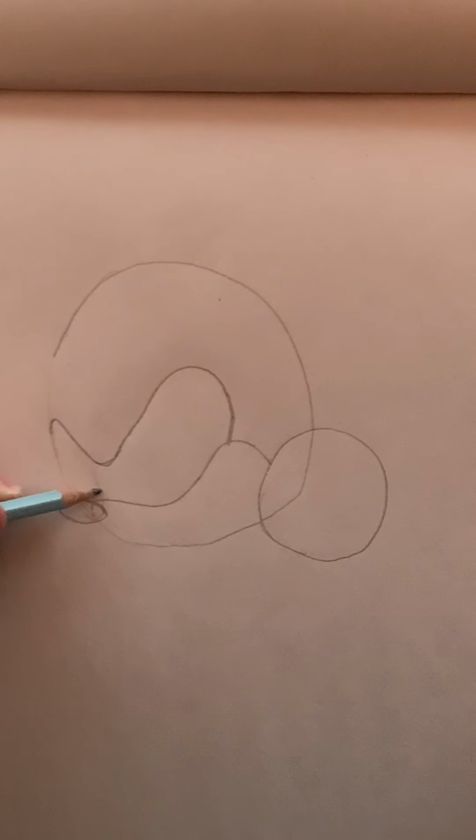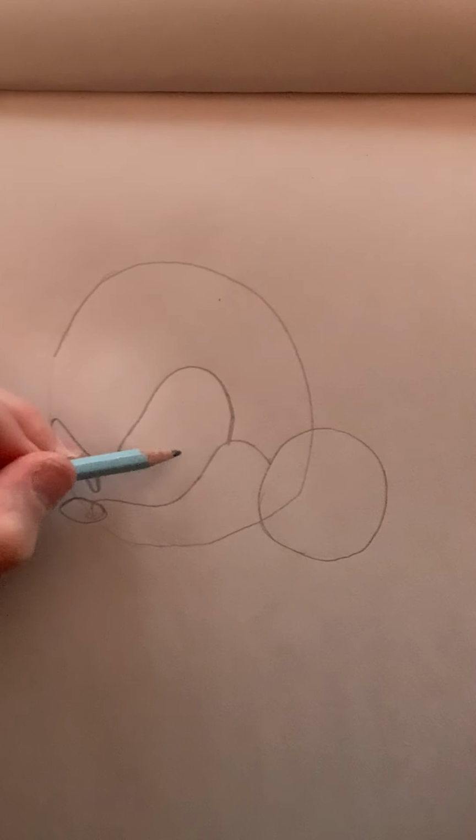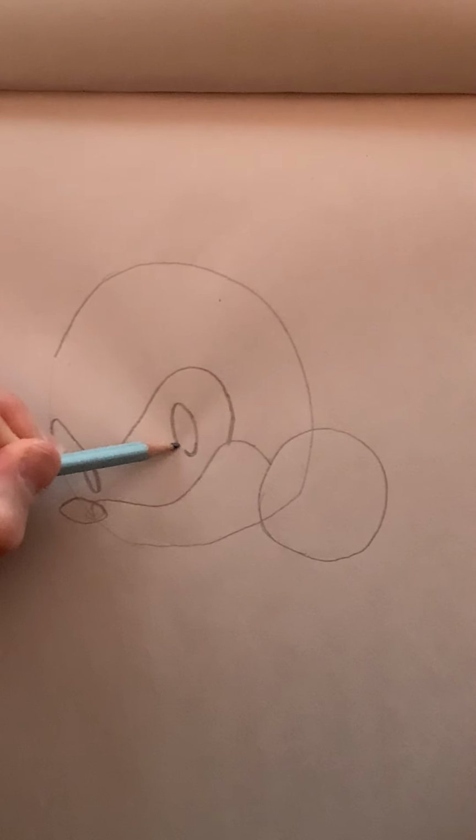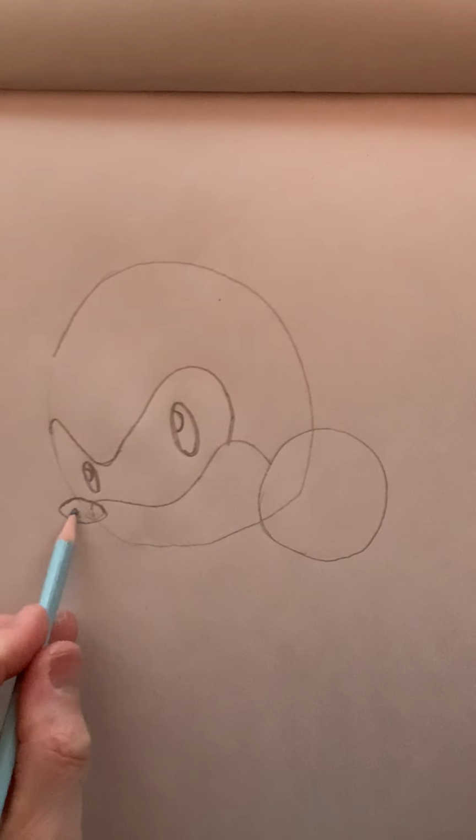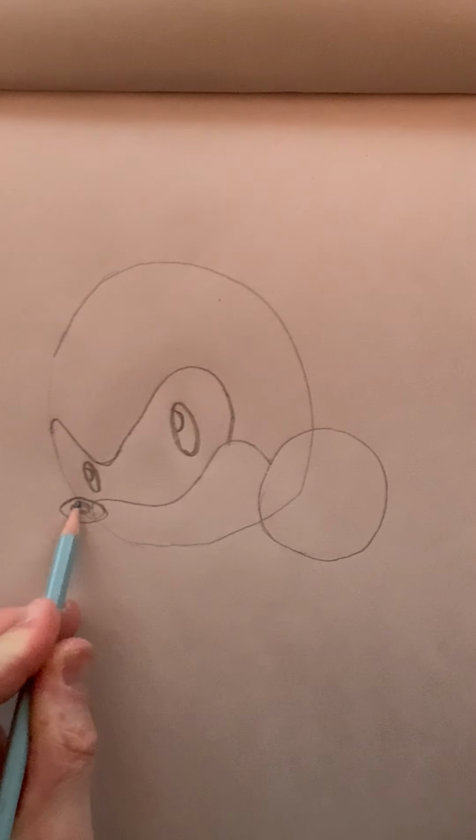All right, so at this point here, we can make his eyes. So I'm going to make one oval here, and then this oval here is going to be a lot larger, appearing a lot closer to us. So again, that's going to be another oval shape right here. And we can also indicate some highlights. So I'm going to put a curved line in there and a curved line in here, and also a curved line, an oval shape here in his nose.